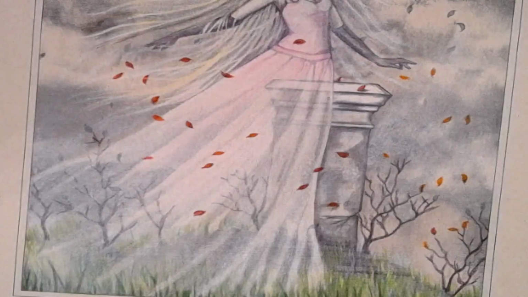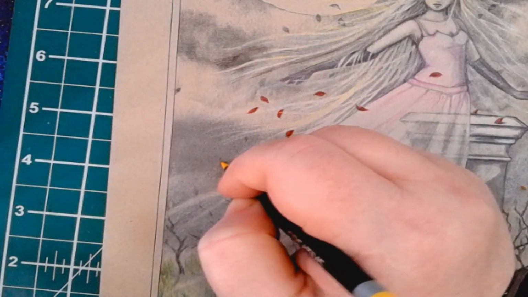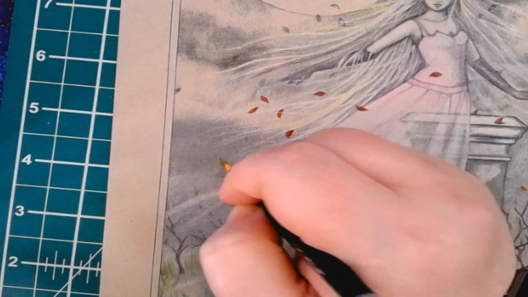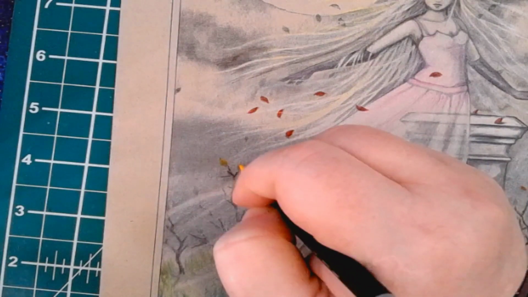Alright, so let's take a look here. I've got a couple of ones back there that I want to be a little bit lighter, just so that it shows behind that white.